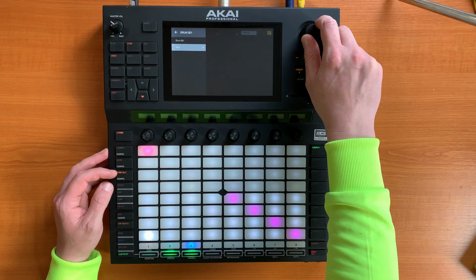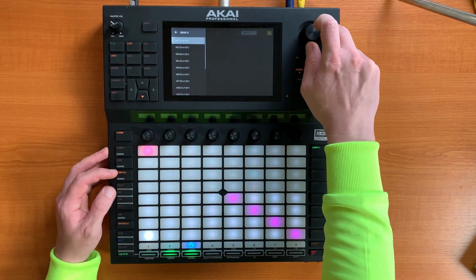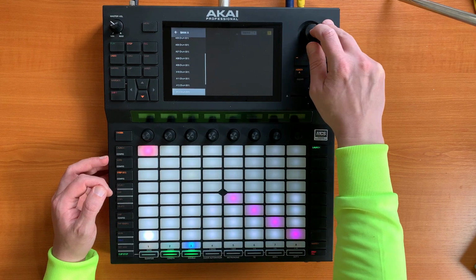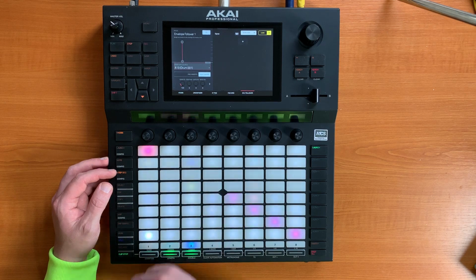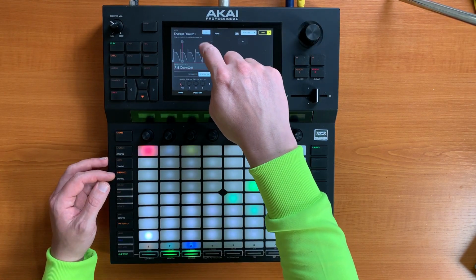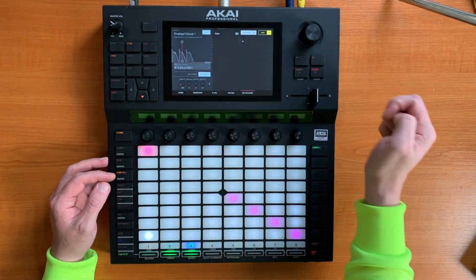I only have one drum track, so I can find it over there, and we are going to select the A13 pad to trigger that. When I'm now going to play this one, you see that every time the kick hits, you see that over here.